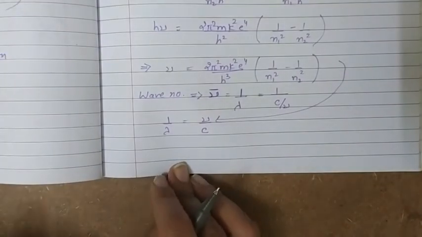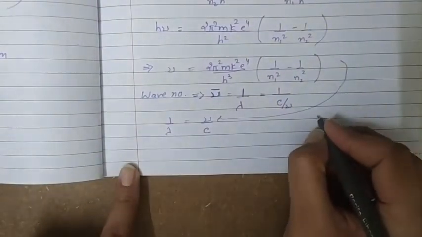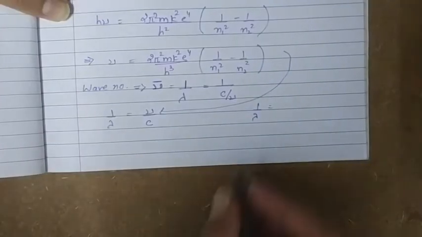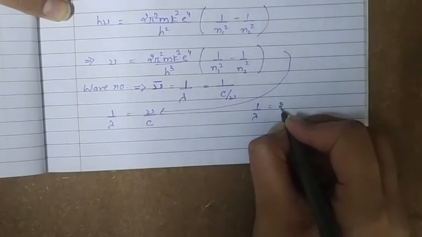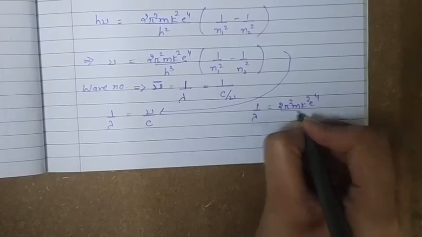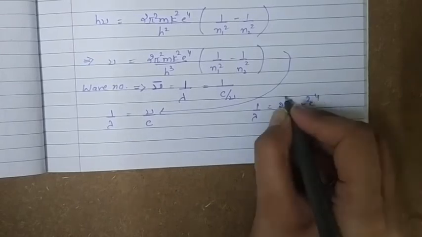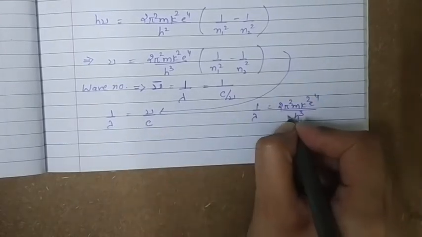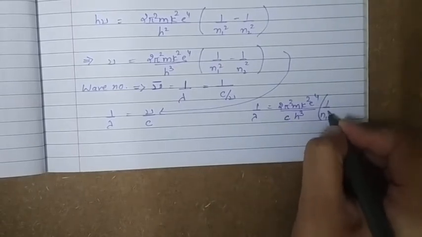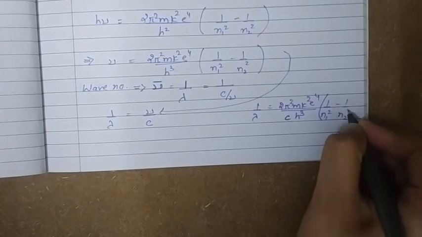So we are going to put this value in this equation. That means we will get 1 upon lambda is equal to 2 pi square m k square e4 upon h cube, this is for nu, and upon it we have c, and the value in the bracket is 1 upon n1 square minus 1 upon n2 square.